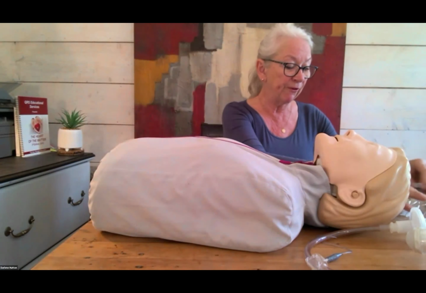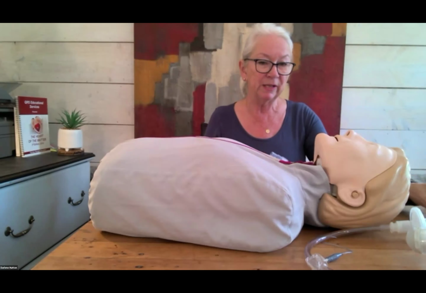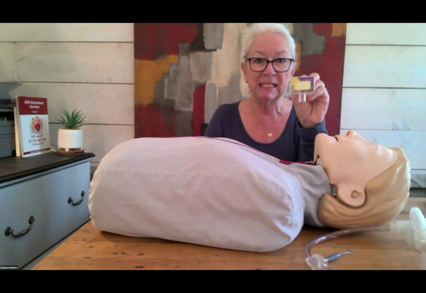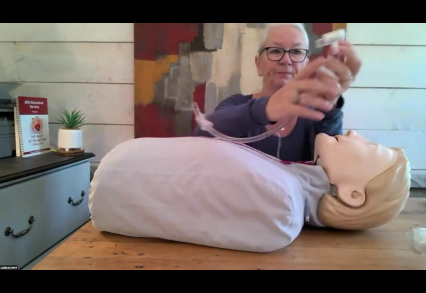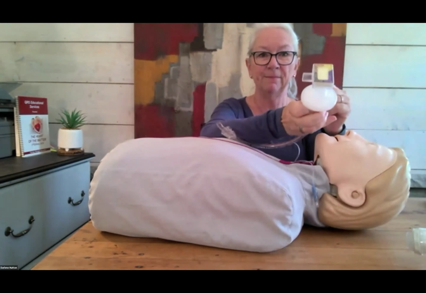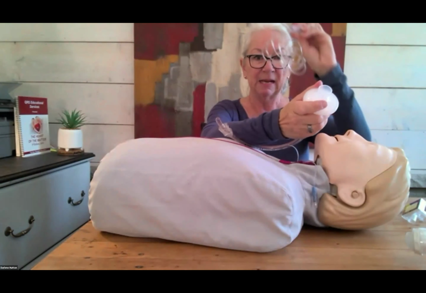And so for that, what you're going to have to do at some point is you're going to have your proper monitor. You're going to take this off of the endotracheal tube. And you are going to insert this type of device.